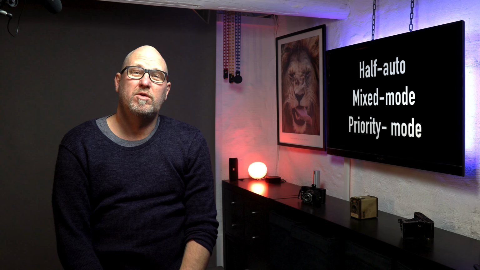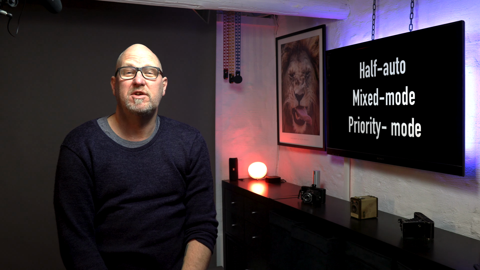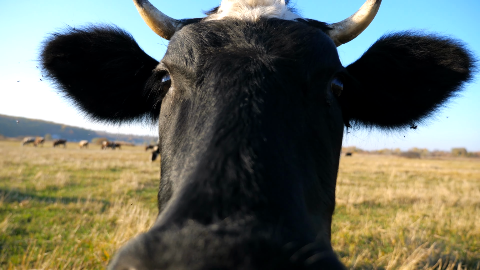Half auto, mix mode, or priority mode. These functions can have many different names, but I will stick to priority mode because that is pretty much what it is. It is the mode where you are setting the priorities of the outcome of the picture and you're just letting the camera deal with the rest.